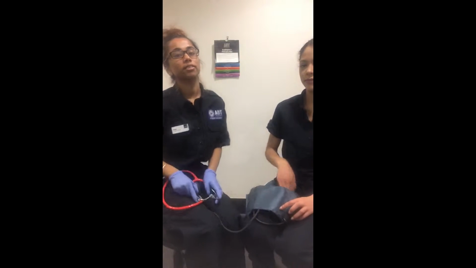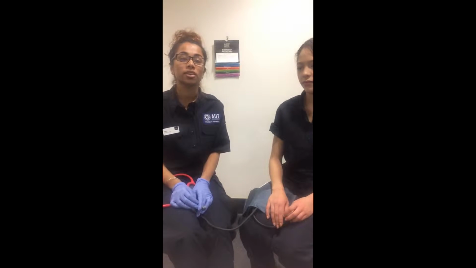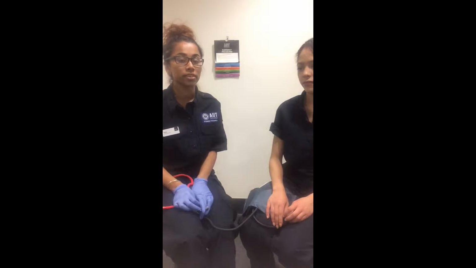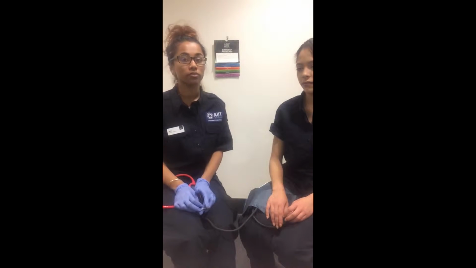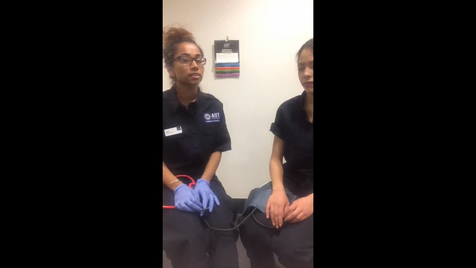So the first sound is Nicole's systolic pressure, which was 120, and the point where the sound disappeared is her diastolic pressure, which was 72. Normal blood pressure measurements are a systolic below 140 and a diastolic below 90. So Nicole's falls roughly within that range. A patient is considered hypertensive if their systolic is over 140 or their diastolic is above 90.